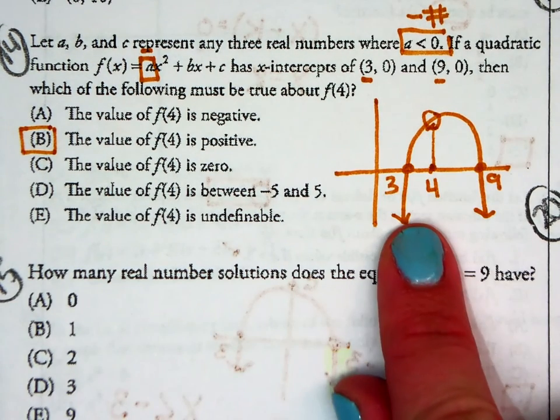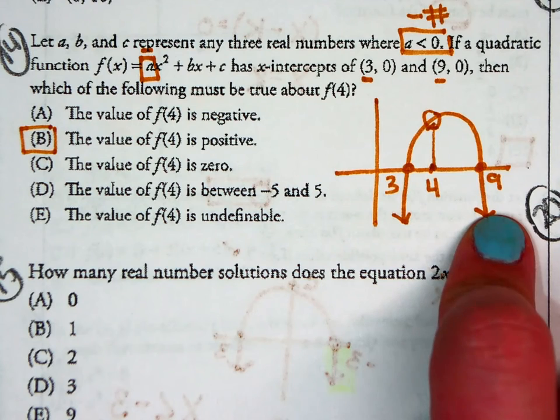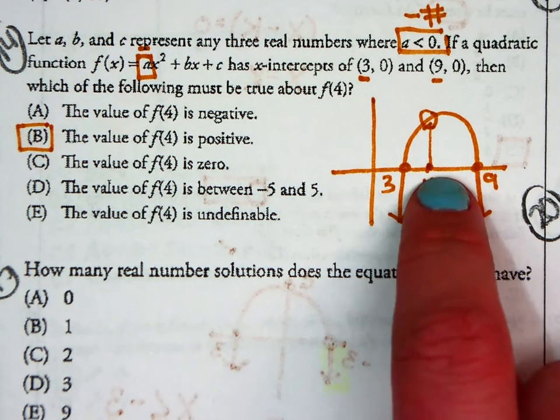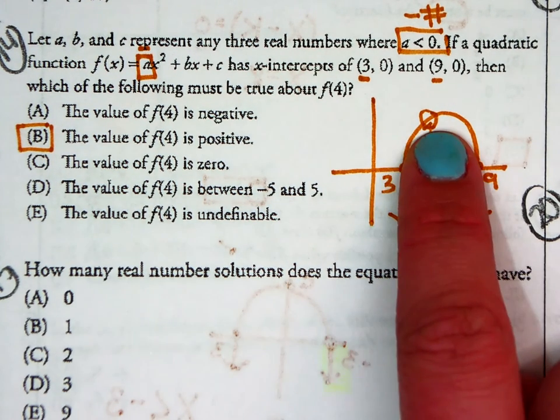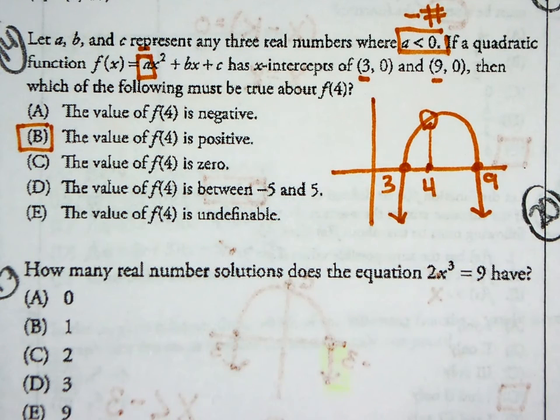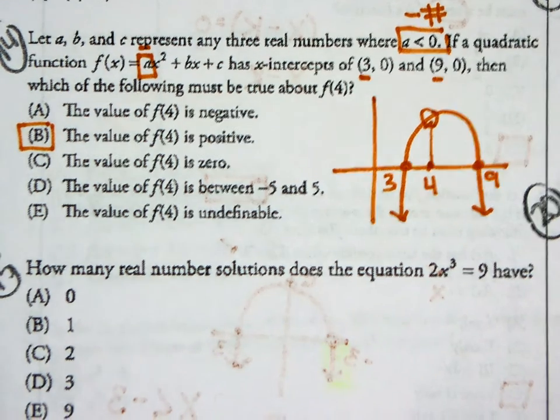Because if A is negative, the function flips. For f of 4, the x value is 4, so the y outcome is some positive number. And we see that when we graph it. So you have to be able to sketch the graph to see what the value of f of 4 would be. All right, number 15.